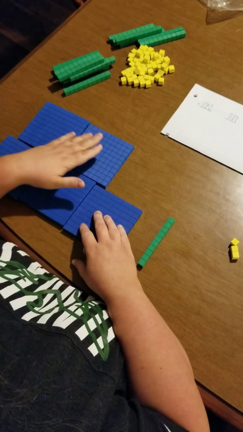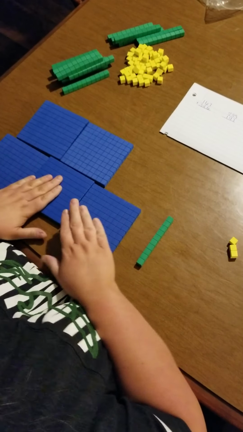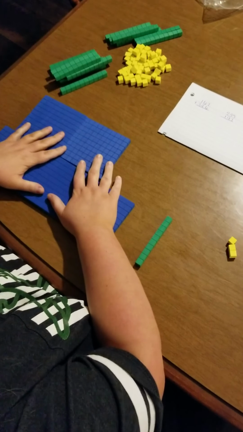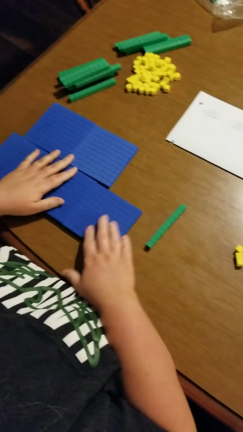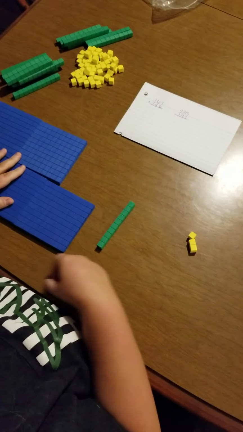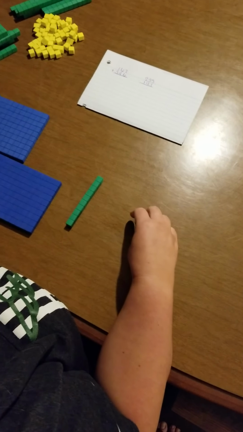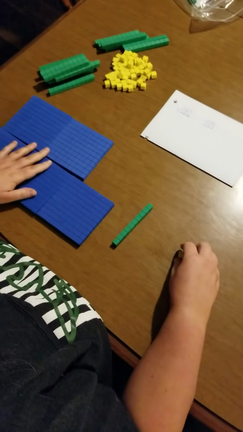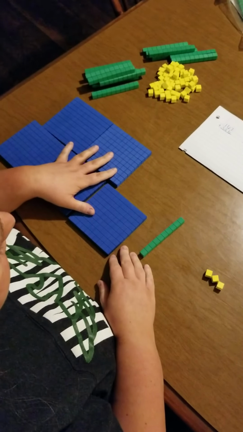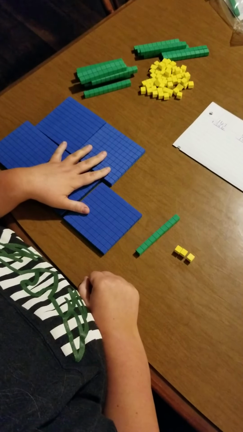So we have 1, 2, 3, 4, 5 flats, or 5 groups of 100. We have 1 long, or 1 group of 10, and we have 3 units, or 3 ones. So our answer should be 513.